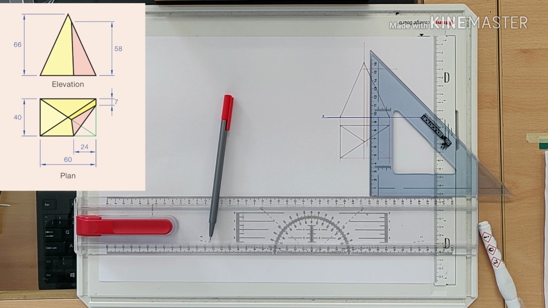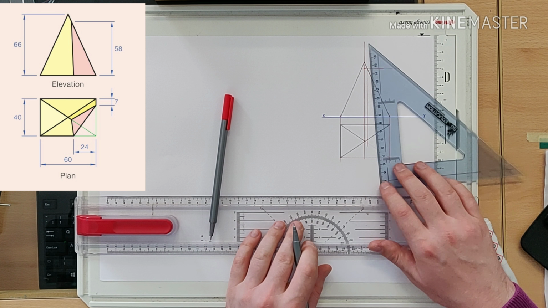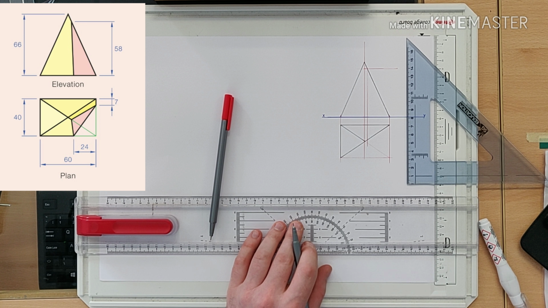And I'm also going to project the cut where it intersects the extreme generator of the square base pyramid down towards my plan, and that will give me the top point of the slice in plan view.